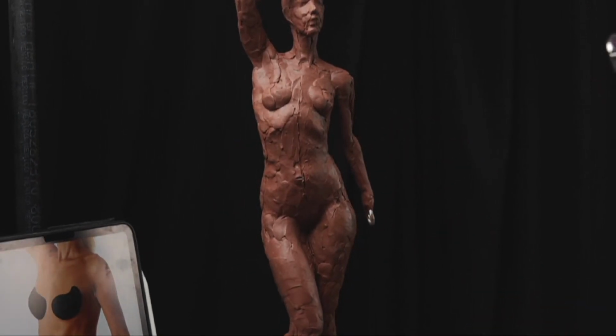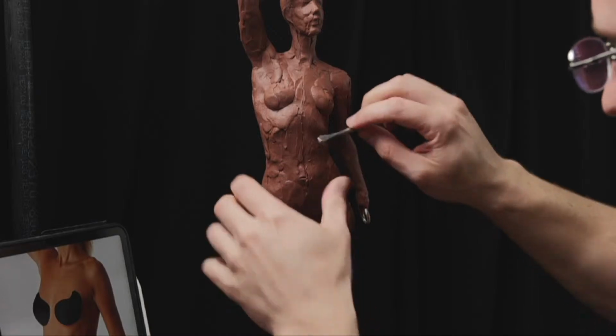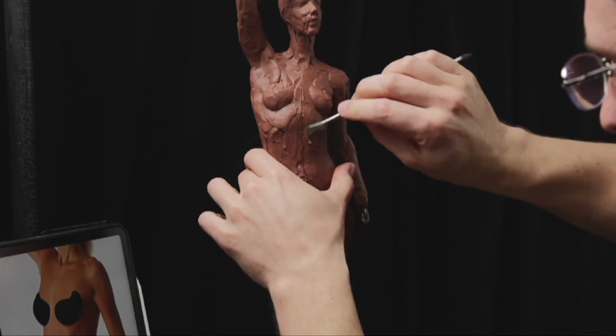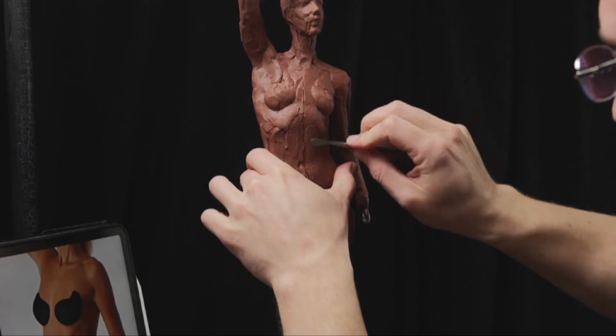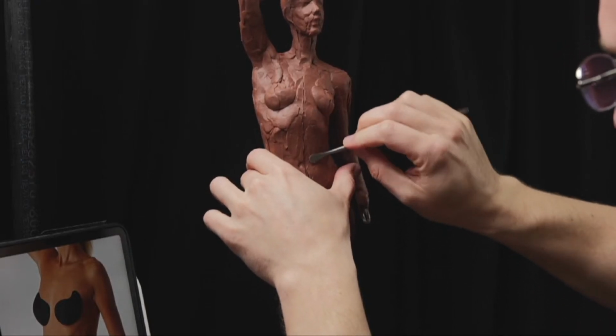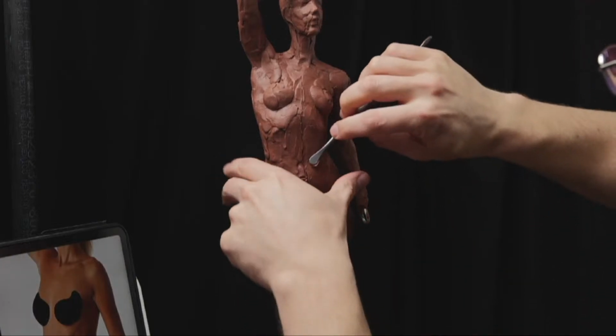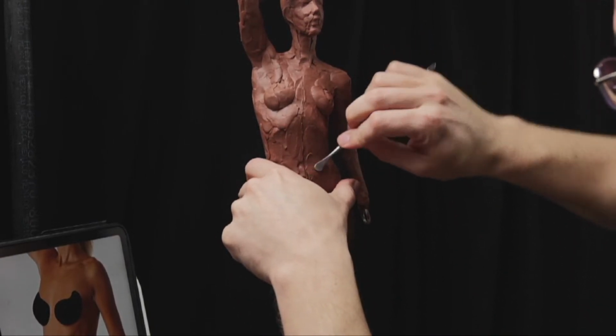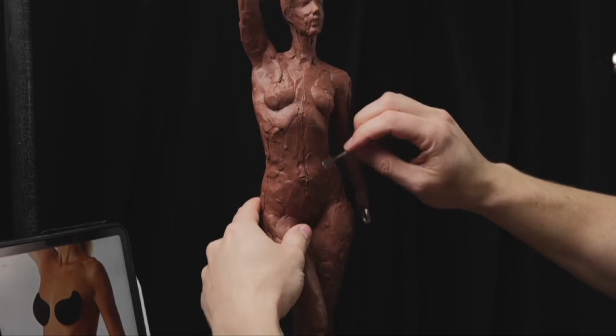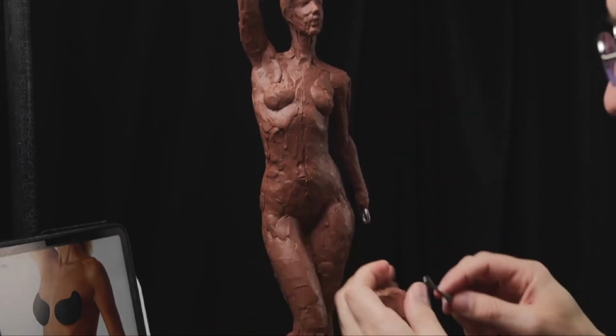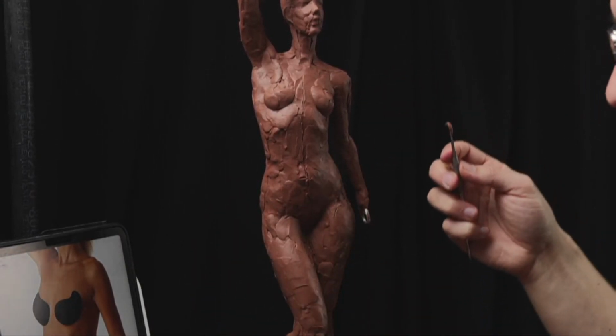And then what areas do you want to soften? The model has a soft figure. It's not overly defined or overly muscular. Very feminine, very soft. So I do want that to come across as I'm adding in the anatomy.